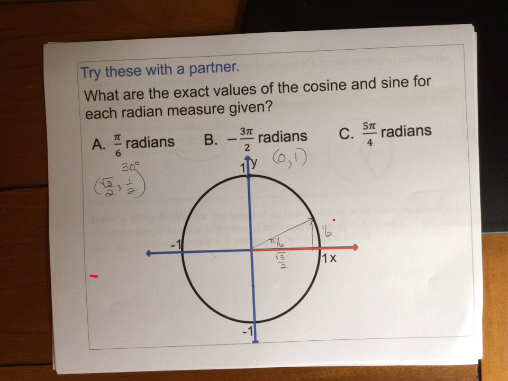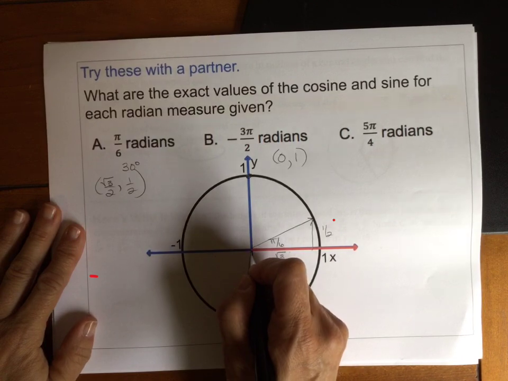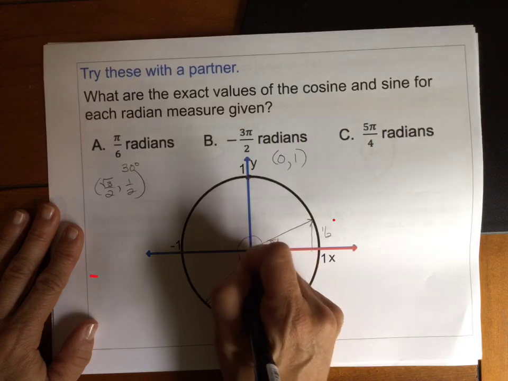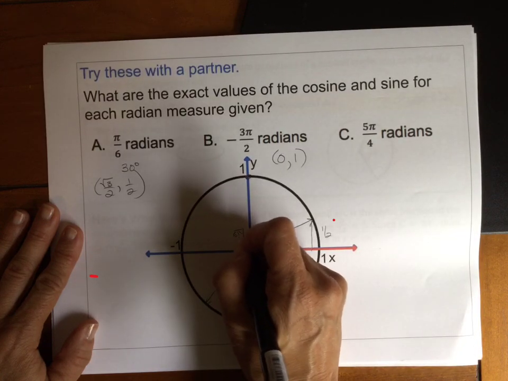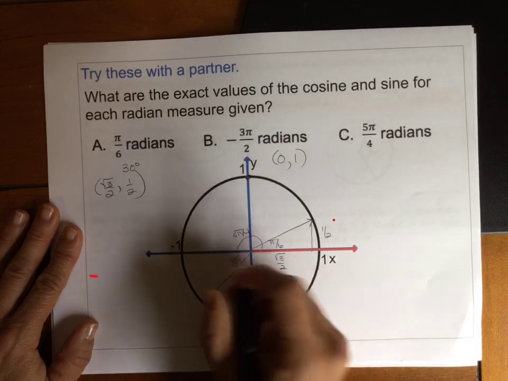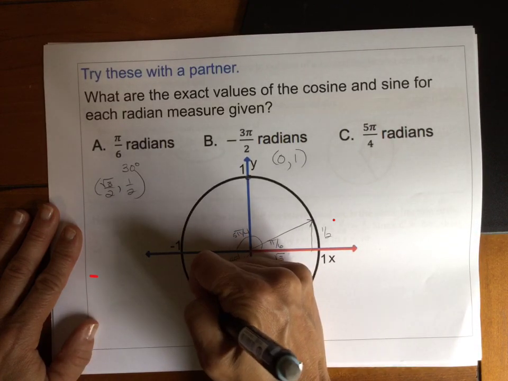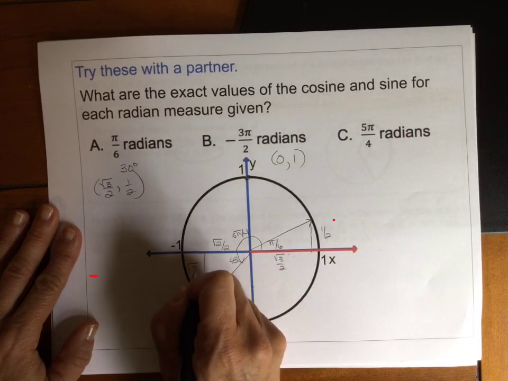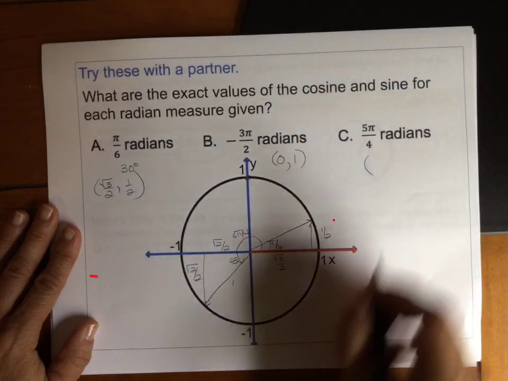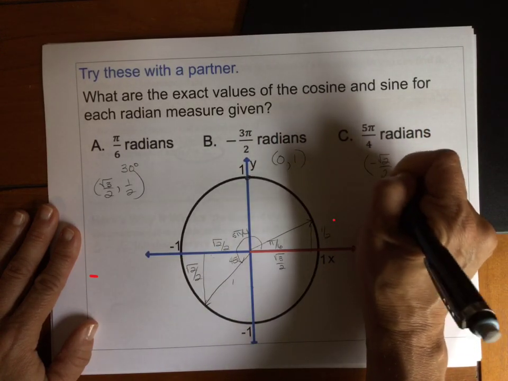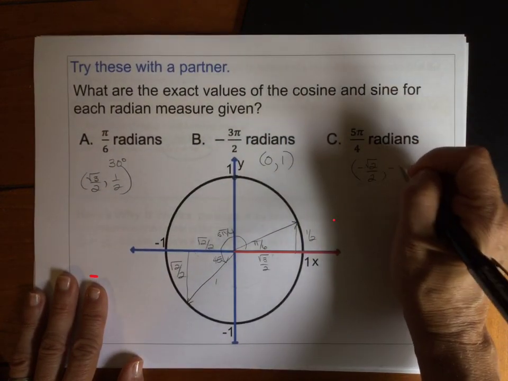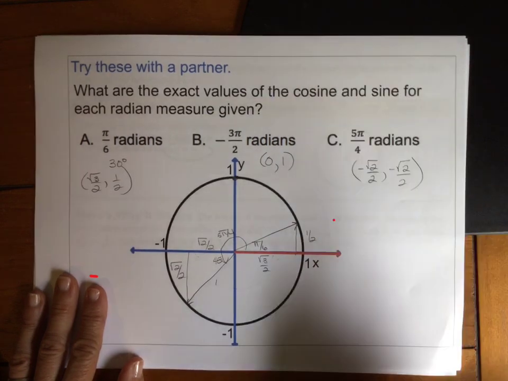All right. 5 pi over 4. Hopefully you guys figured that out. That was over here. It was at 225 degrees. So this is 5 pi over 4. It makes a 45, 45, 90 triangle. And we know the sides on that are always root 2 over 2, root 2 over 2. But we know in the third quadrant that both of those values are negative. So we have cosine is a negative root 2 over 2. And we have sine is also a negative root 2 over 2.